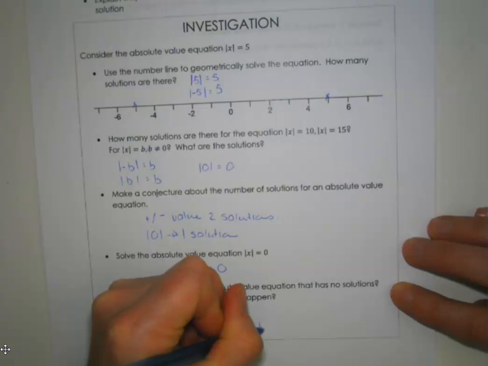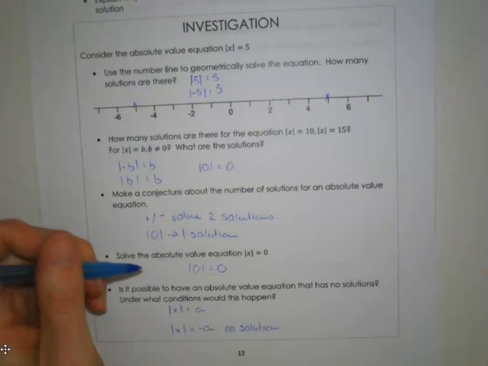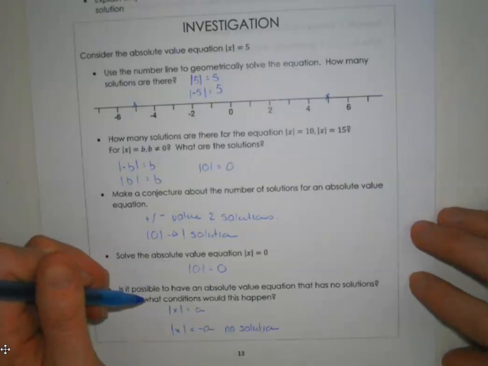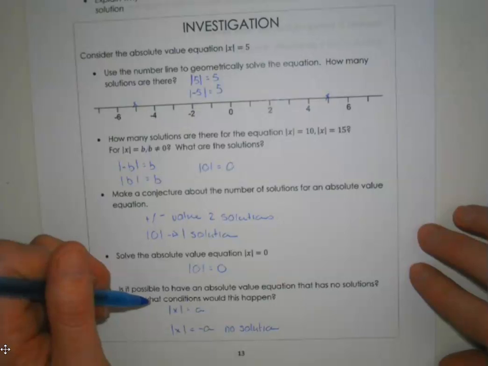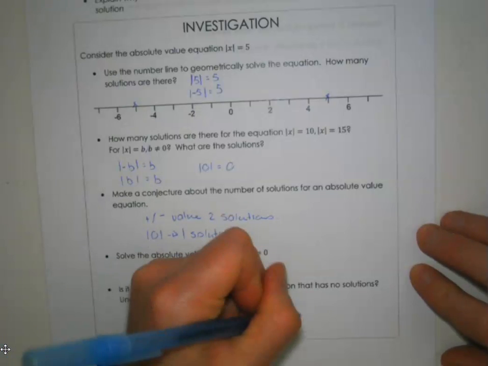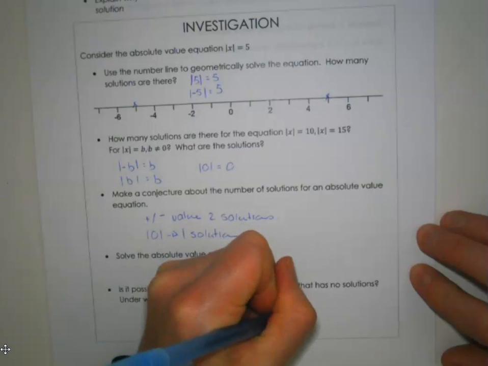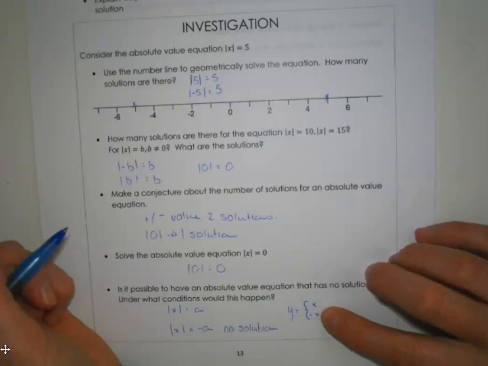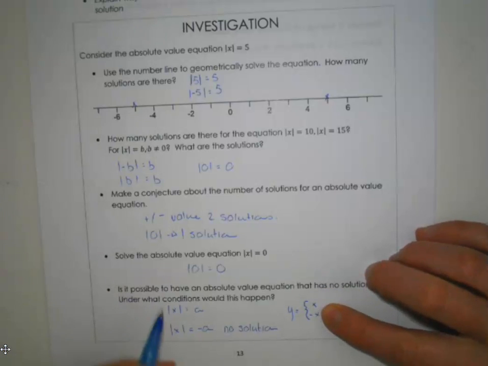What does that mean in terms of a graph? Well, when we're graphing these absolute value equations, the solution is always the point of intersection between the two components of the piecewise function. If you remember, we would say y is equal to x or negative x. Those are our two components of the absolute value equation.